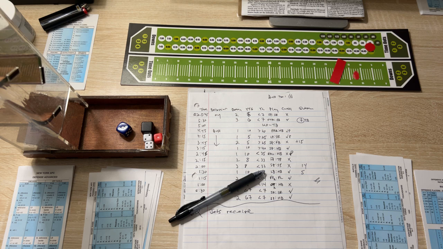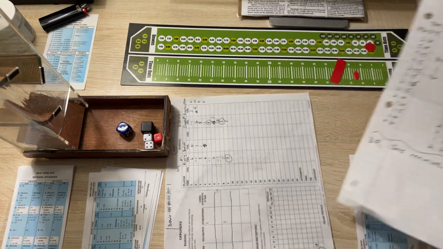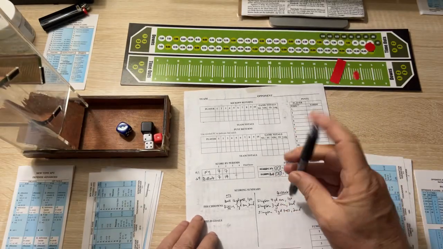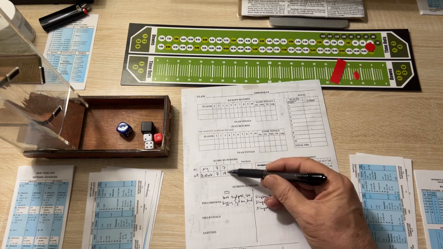Hey everybody, Jeffrey Guterman, and we're continuing our game here between the Buffalo Bills and the New York Jets. It's 21-14 Buffalo at the half.